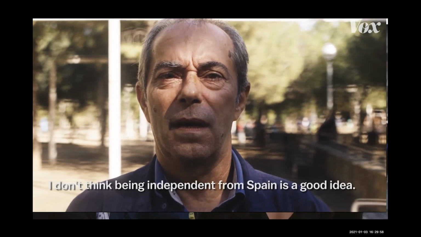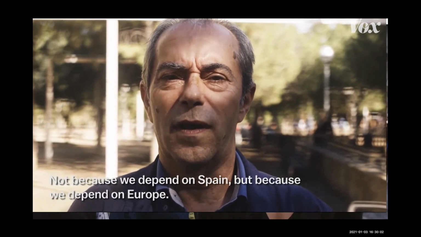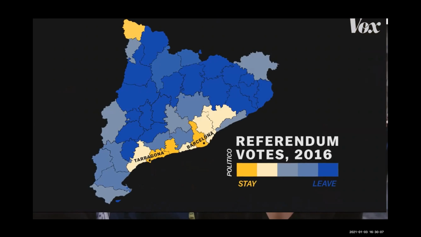No me parece que sea bueno para Cataluña la independencia, no por depender o no de España, sino porque dependemos directamente de Europa.